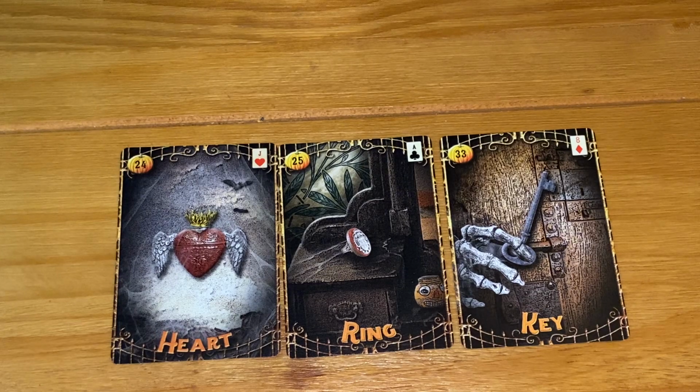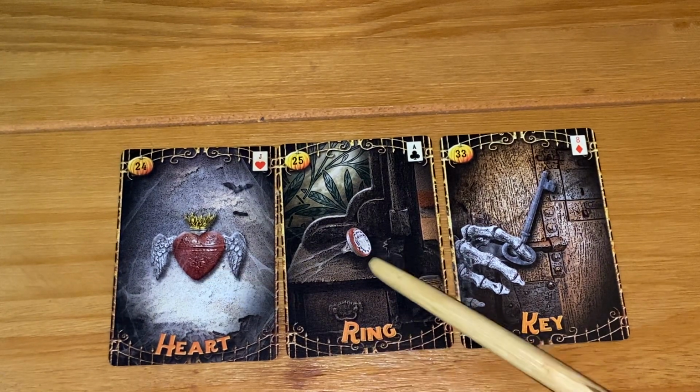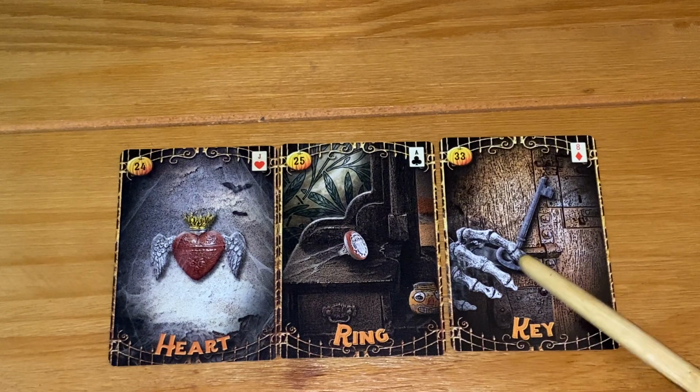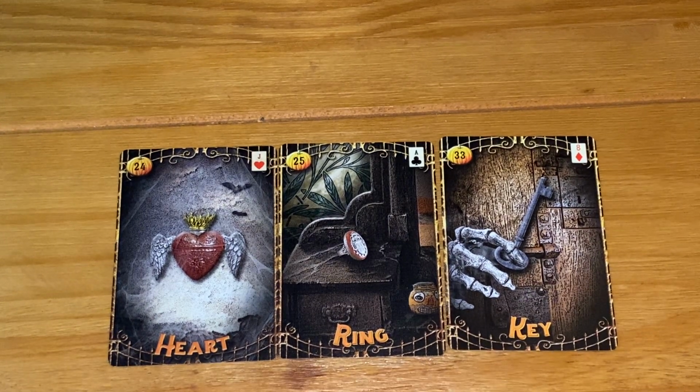All right, so will she accept the proposal? This is absolutely a yes. She's giving him her heart. She's committing. This is the ring, and this is the card of certainty. This is the yes card. So, yes, she's going to say yes.